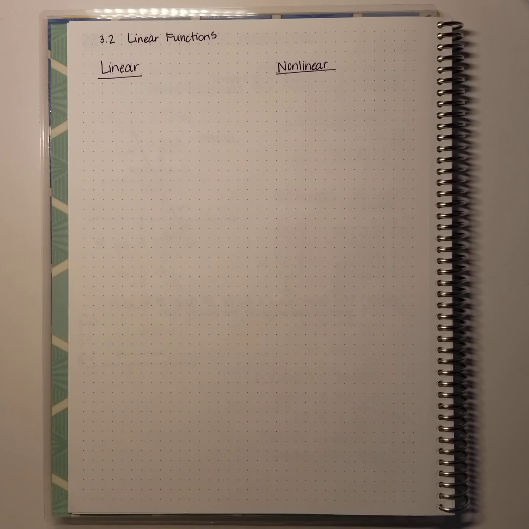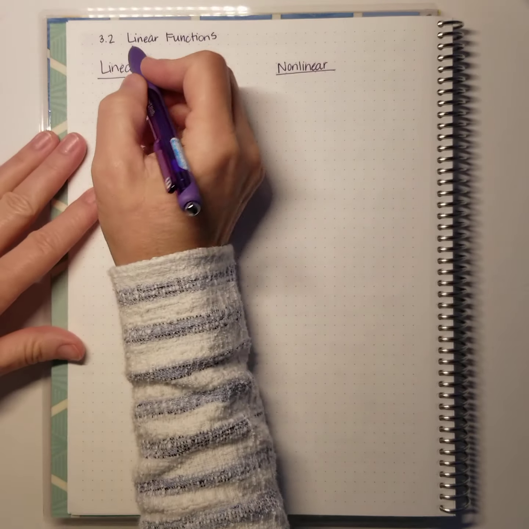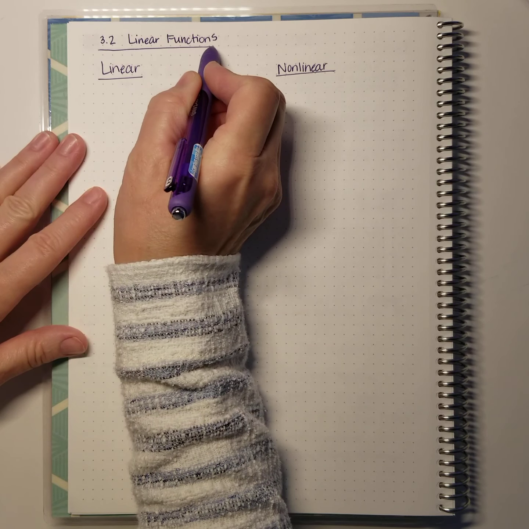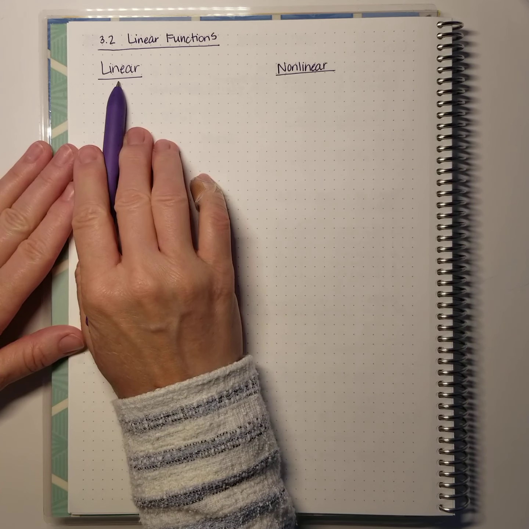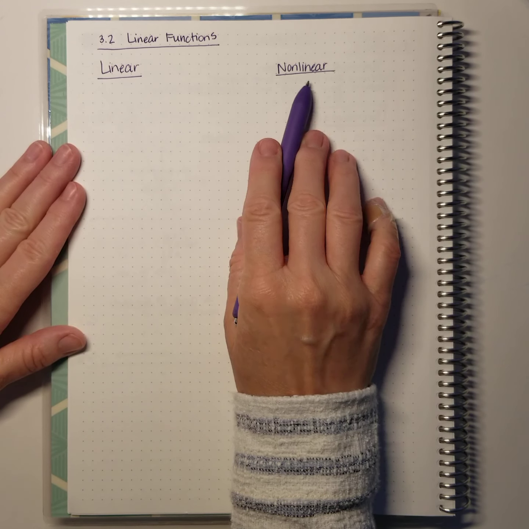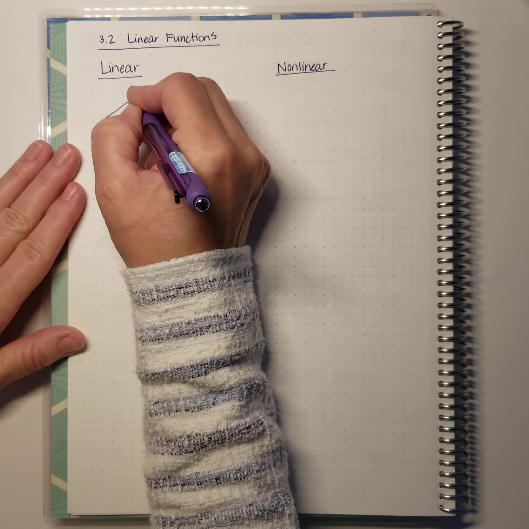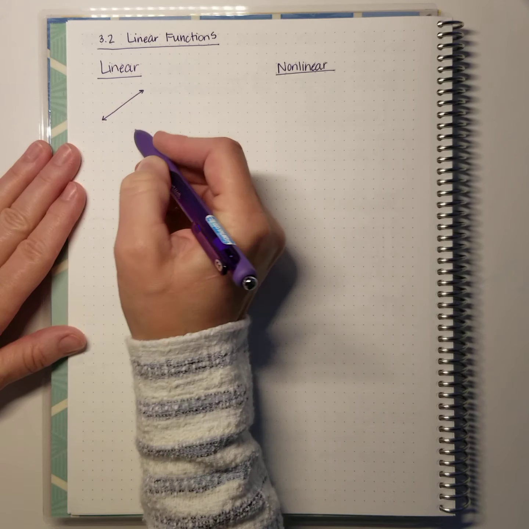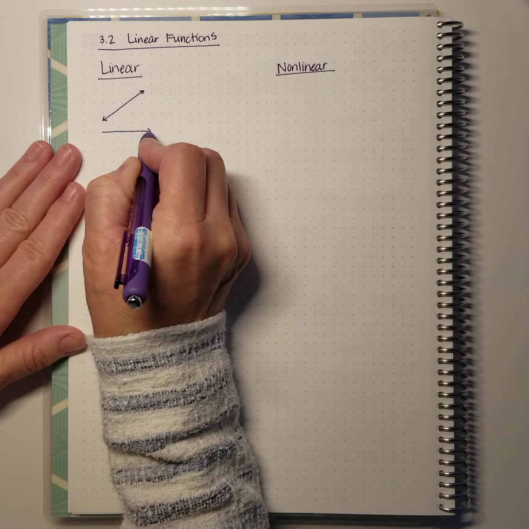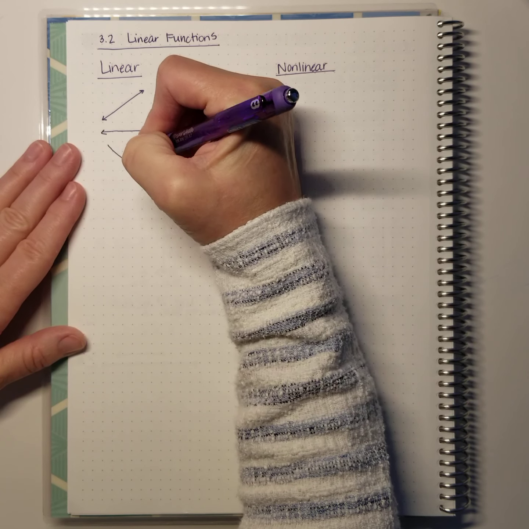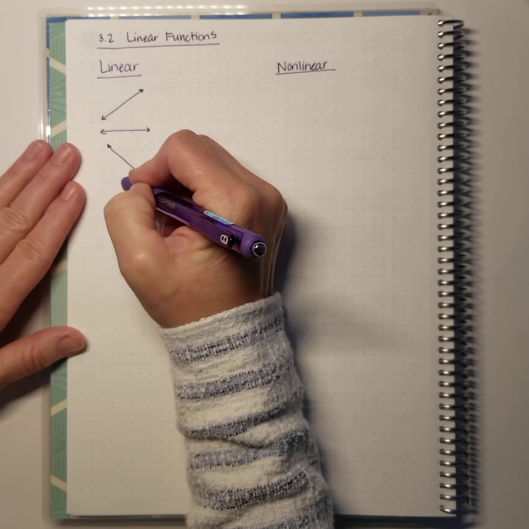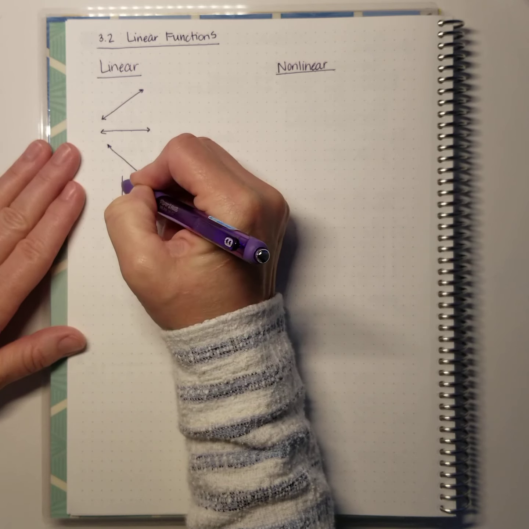For this video, we're learning how to identify linear functions. And so the first thing we'll do is show some examples of what a linear function might look like, a graph, for instance. So linear functions are straight lines. They could have a positive slope, a zero slope, a negative slope, or even undefined.